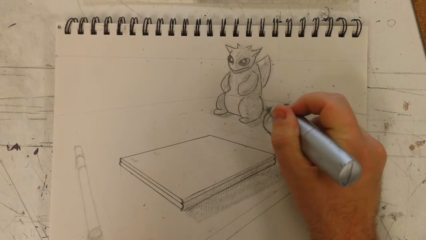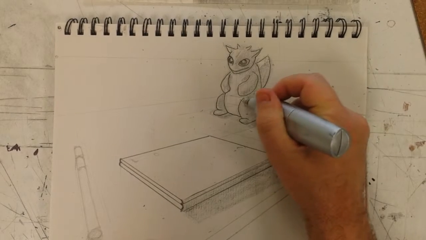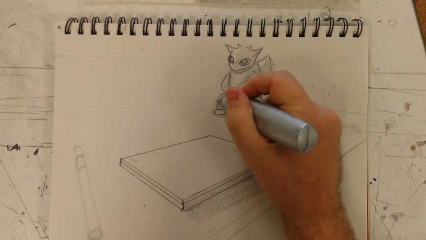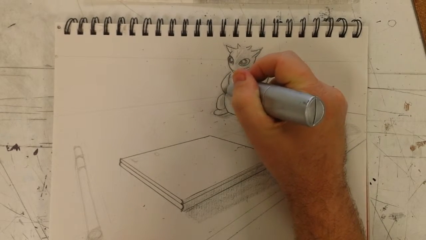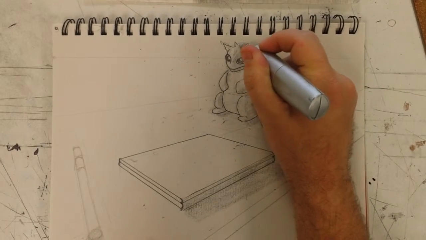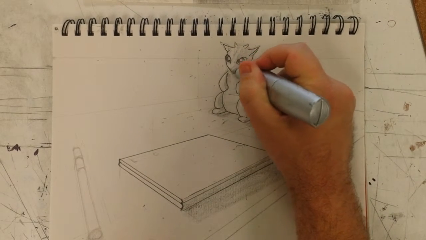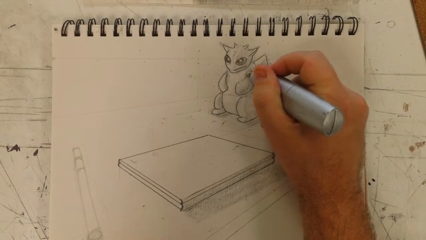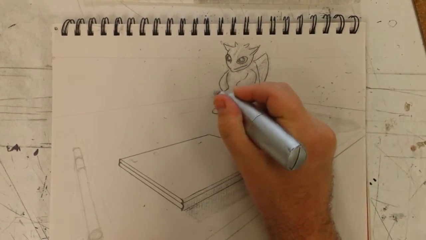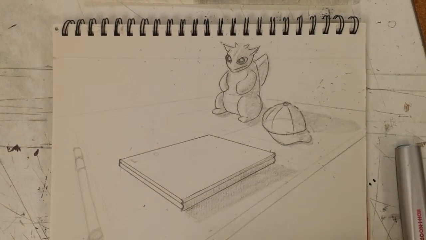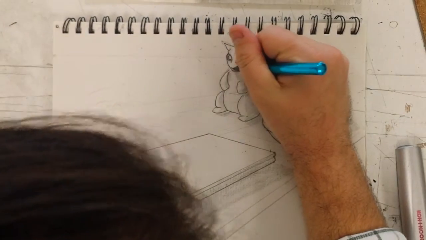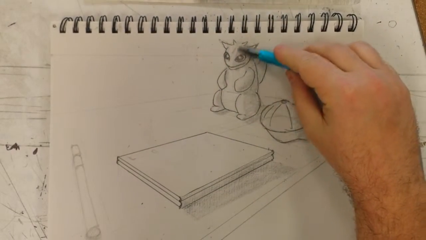That's why you want to use the eraser to create it. And then you just come back in, touch up kind of as needed.